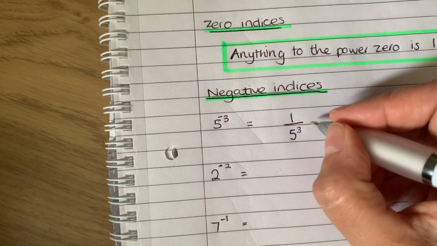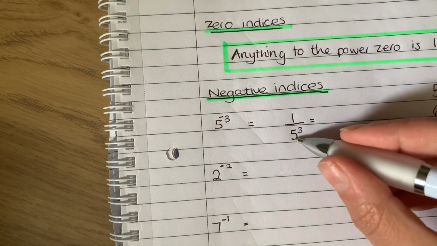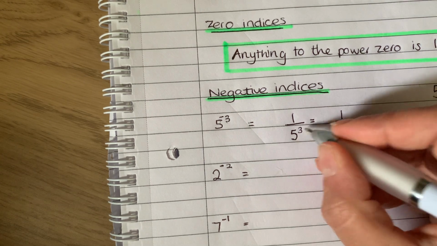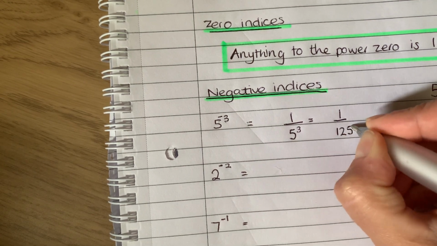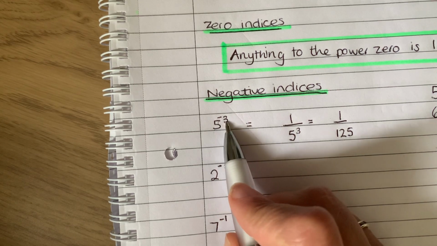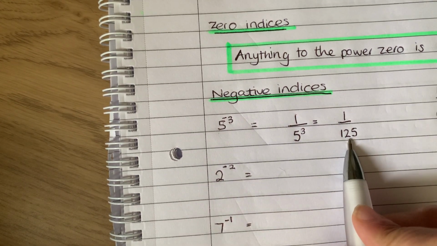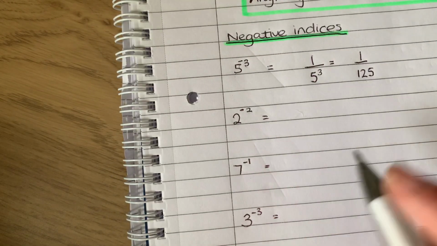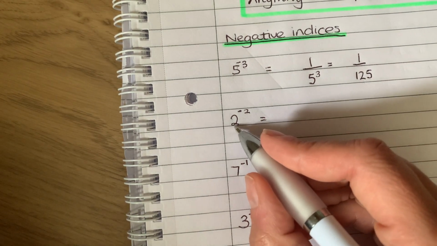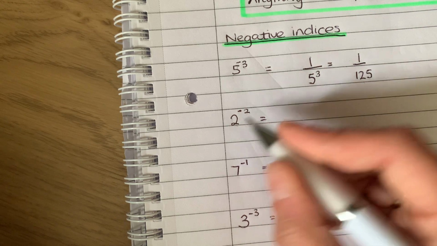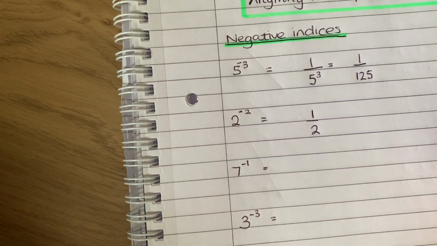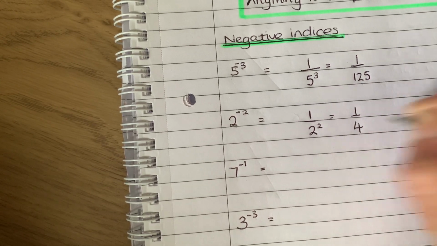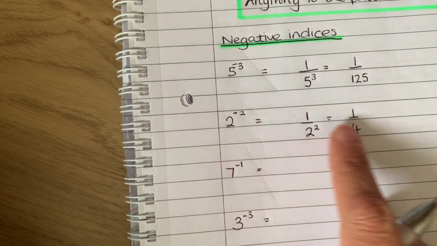Now, then we can work it out, okay? So that will be 1 over 5 cubed is 125. So the answer of 5 to the power minus 3 is 1 over 125. So it's not a negative value, it's just a very small value, okay? So here we flip the 2, so that becomes 1 over 2, and then it becomes positive, so that becomes squared. So 1 over 2 squared is 1 over 4. So 2 to the power minus 2 is 1 over 4.